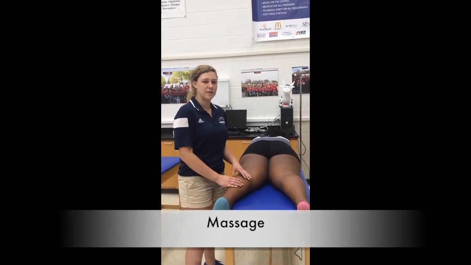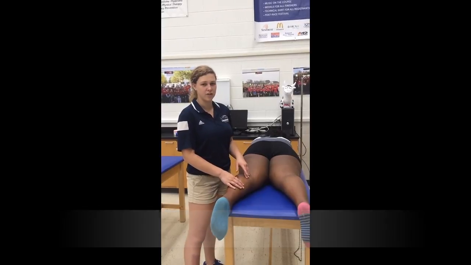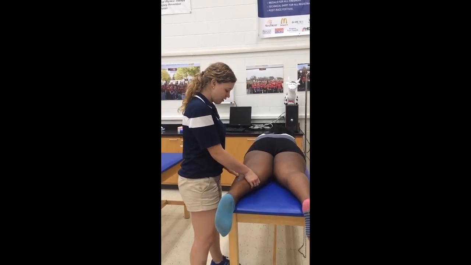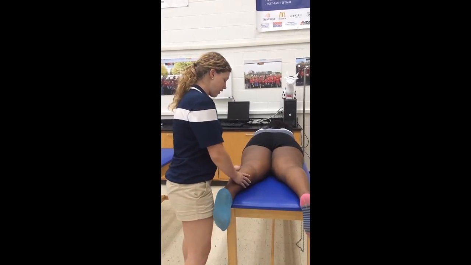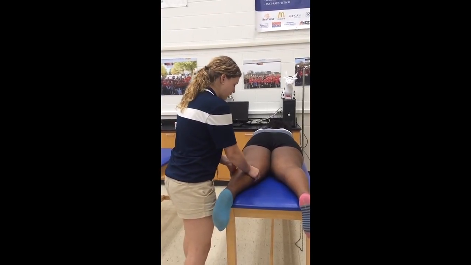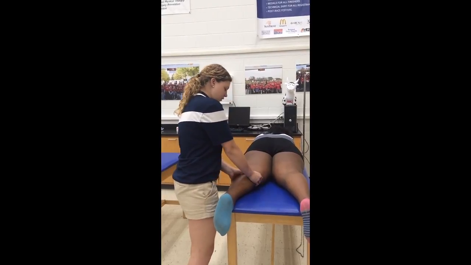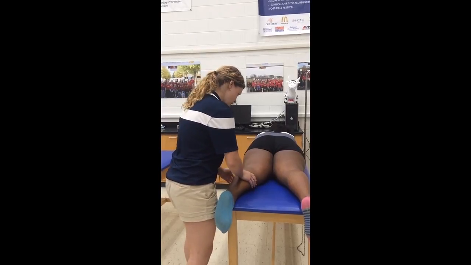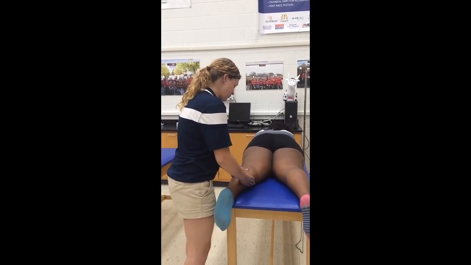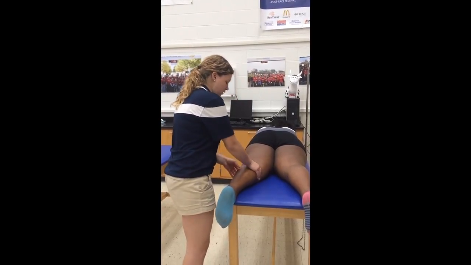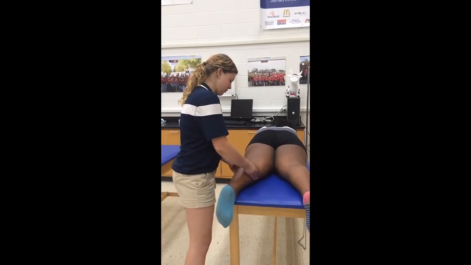I'll be demonstrating the different aspects of massage, including effleurage, petrissage, and friction. First, you'll start by using skin lube on the patient to soften the tissue. And you start by doing effleurage, which is a gentle motion, and it just relaxes the muscle and increases both venous and lymphatic flow. And after effleurage, you move into petrissage, which is deeper and it's a more kneading motion. And this is used to relax the muscle more.